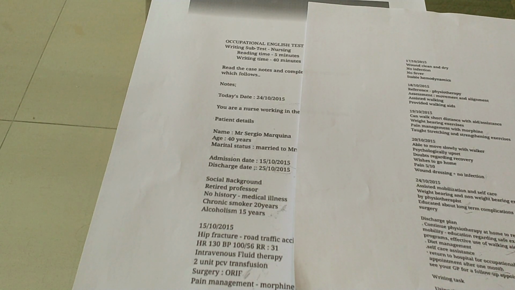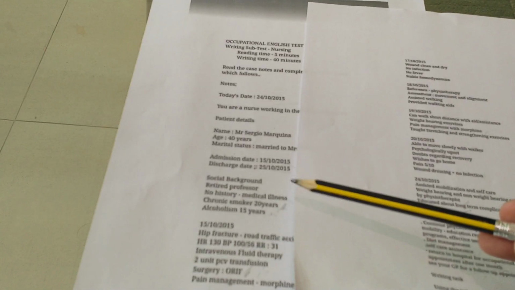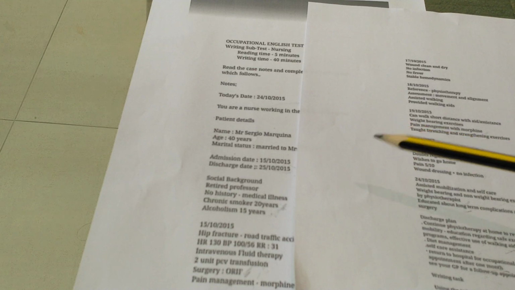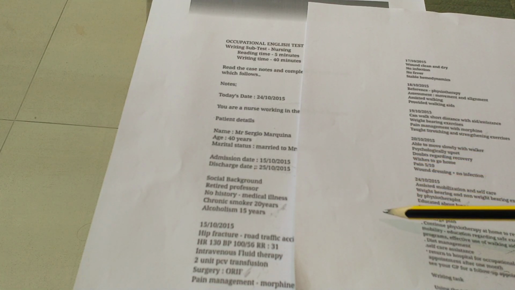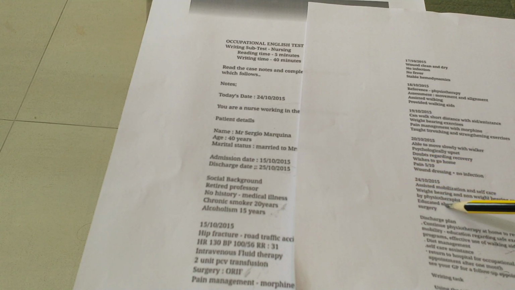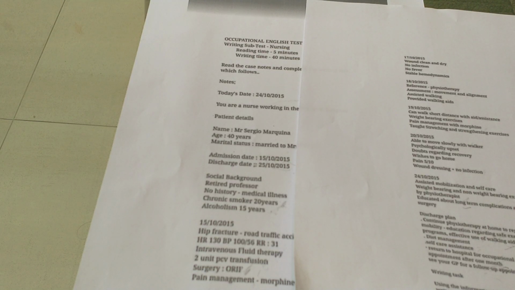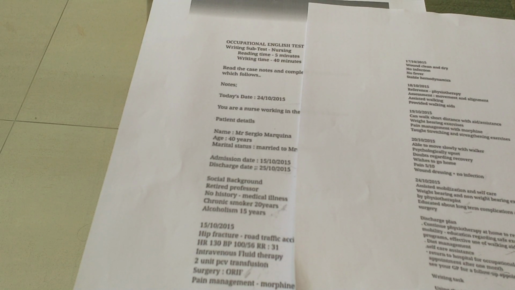Then these dates are mentioned here. If it's 1 month, we can just write 30 days. And if here it's 15th he came and we are writing on 24th, so 9 days. So we have to paraphrase or use synonyms. Don't try to write the exact words from the case notes, because it will not give you the marks. So we can write 9 days ago, Mr. Marquina was admitted to our facility due to hip fracture after a road traffic accident, for which he has undergone the above mentioned, or you can write aforementioned surgery.